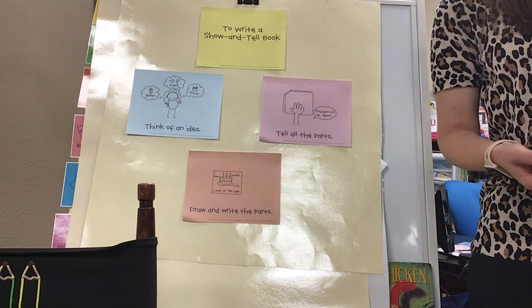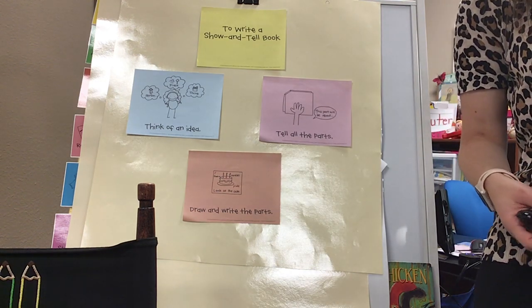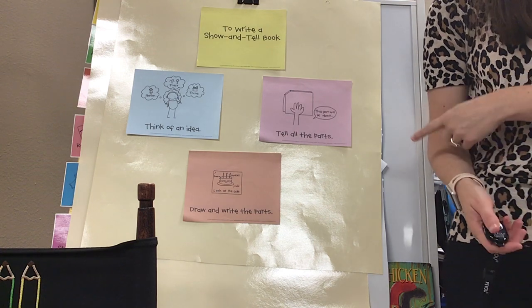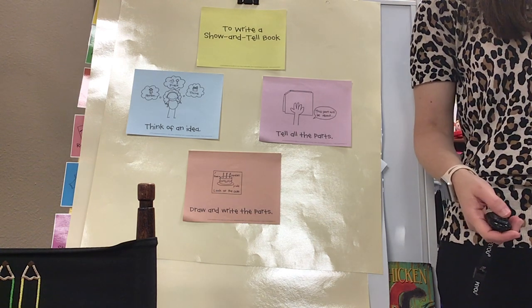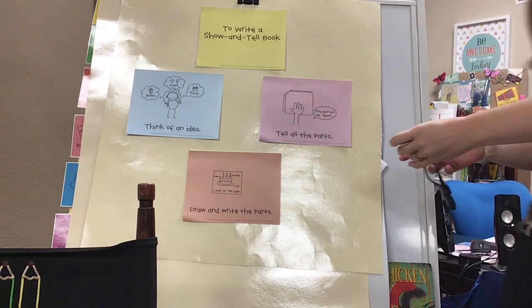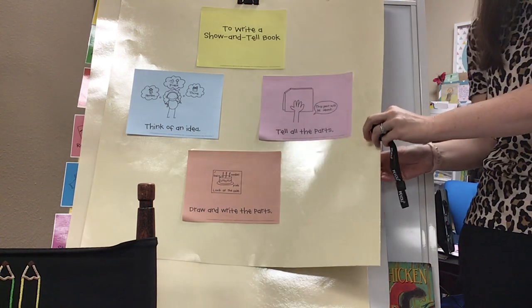Oh my goodness, I love how almost every person in this row is looking right here as I'm reading. Great job. Okay, so here is the new part.